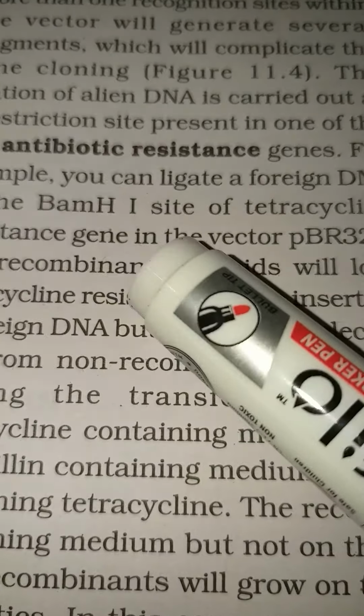Now it is a tetracycline resistance gene vector. This is the chemical name of the vector. The recombinant plasmid loses tetracycline resistance due to insertion of the foreign DNA, but they can select it from the non-recombinant one by plating the transformant on tetracycline containing medium and ampicillin containing medium.